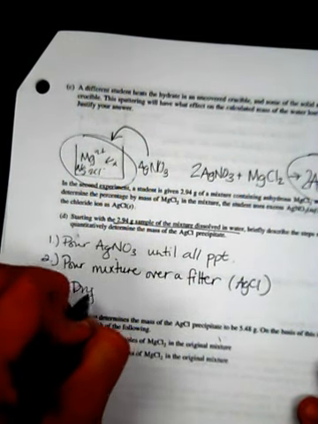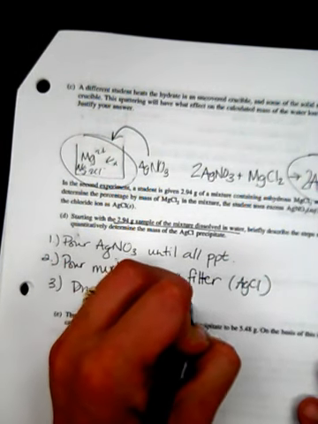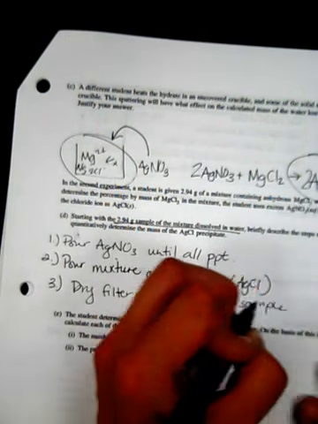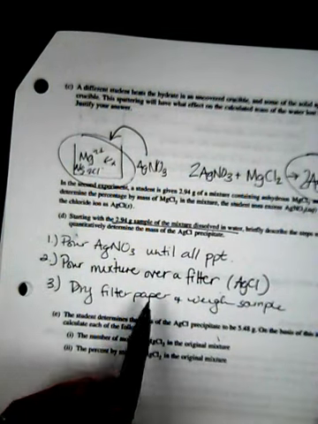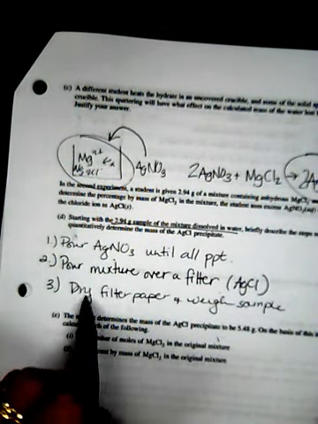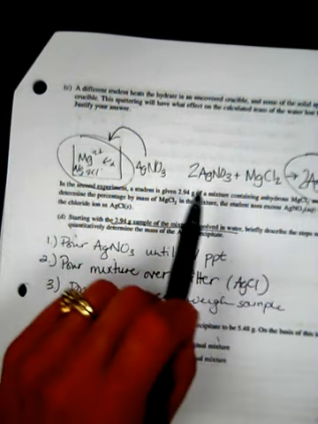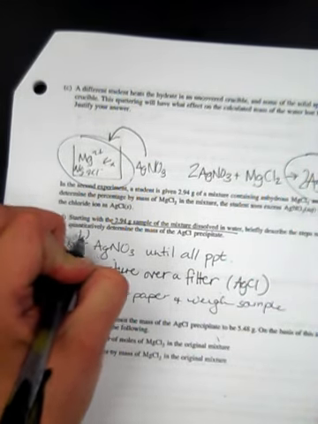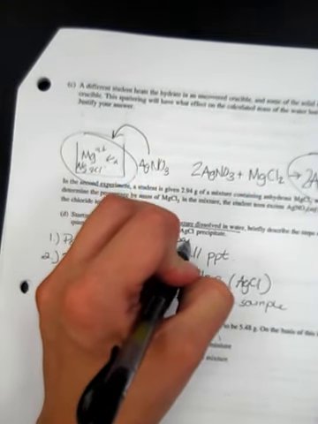You want to dry the filter paper and weigh your sample. You don't want to weigh a wet filter paper because it's going to be heavier with all the water. So you want to make sure it's dry. And now thinking about this, if we are weighing our filter paper with our sample in it, we probably should have weighed our filter paper somewhere before. So let's say weigh filter paper maybe up here as a pre-step. That way you know what mass is the filter paper and what mass is your actual sample.